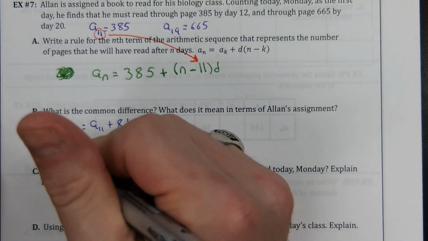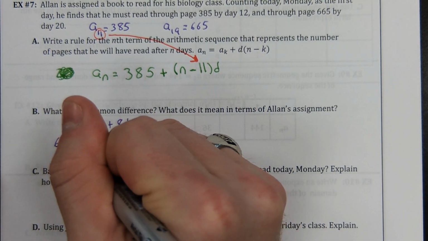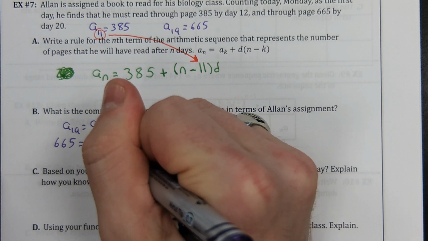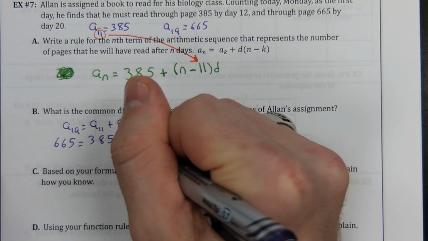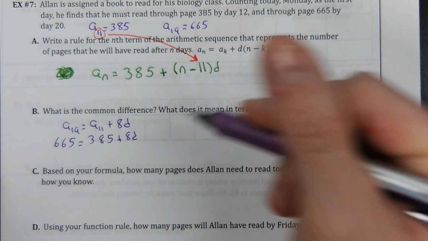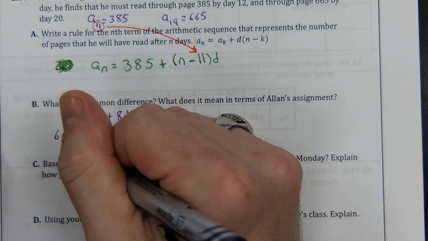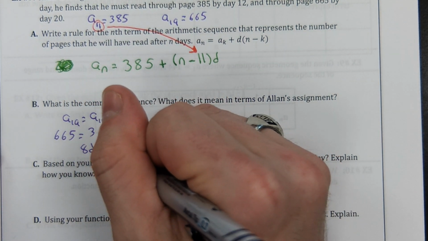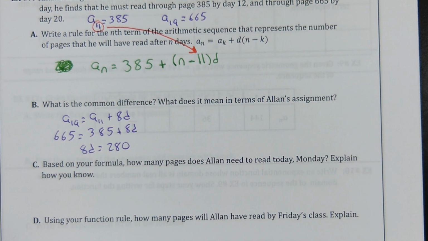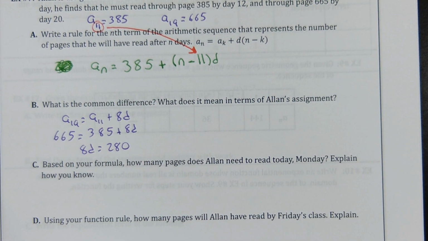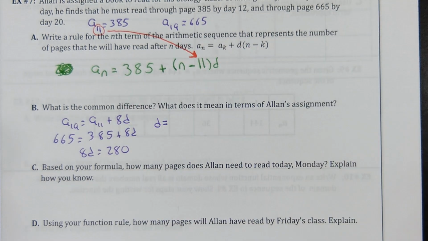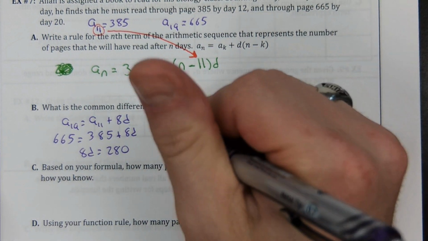And fill out what we know. 665 equals 385 plus 8D. You subtract 385 from both sides, and we'll get that 8D is 280. And if you do the division, you find out that the common difference, which is the pages per day that need to be read, is 35.